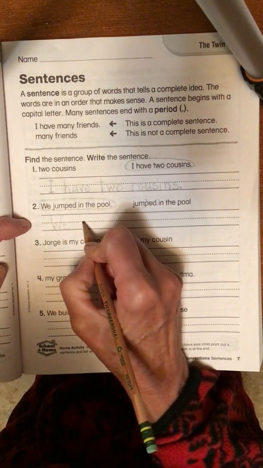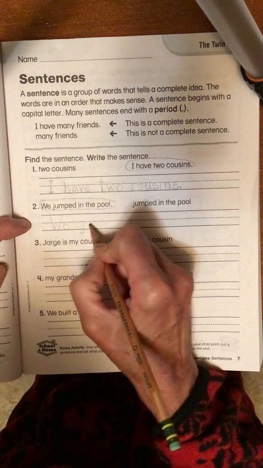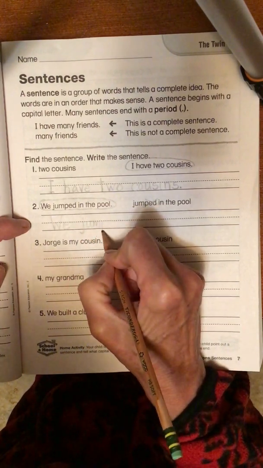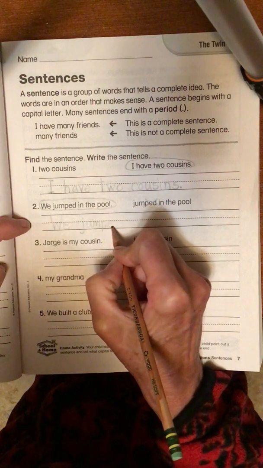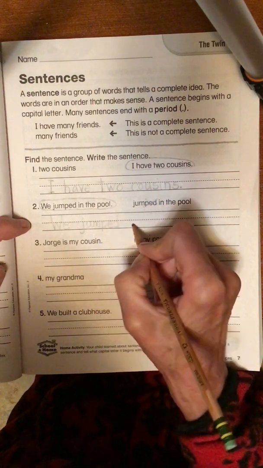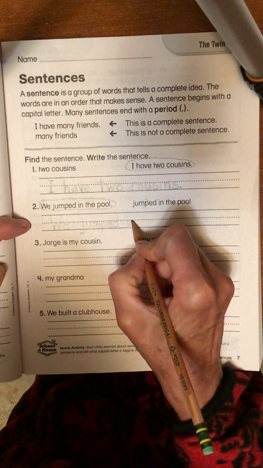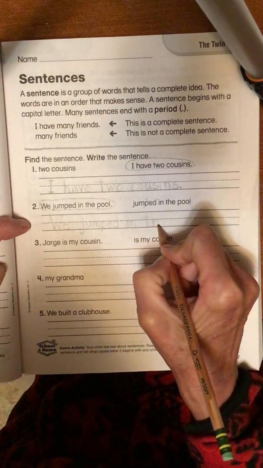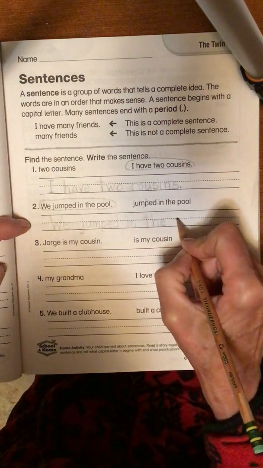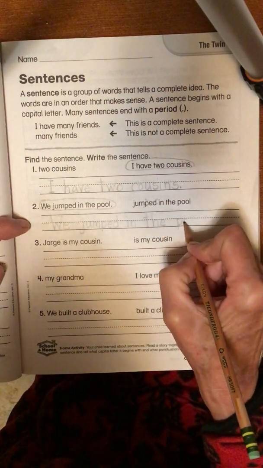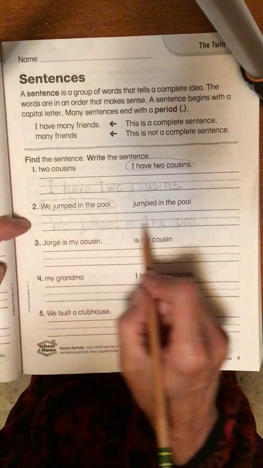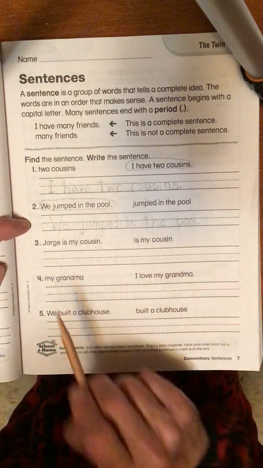Now watch your J because your J hangs below the line. You might have to write kind of small to fit this on your line, but they've got a halfway point for you so you know where your lowercase letters fit.